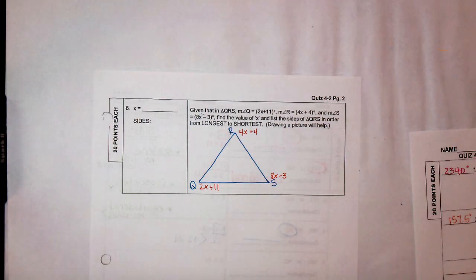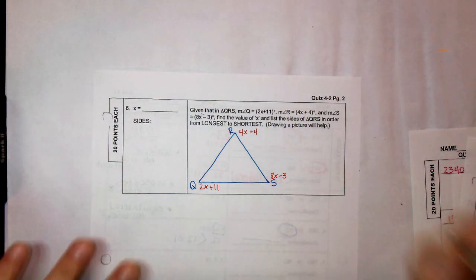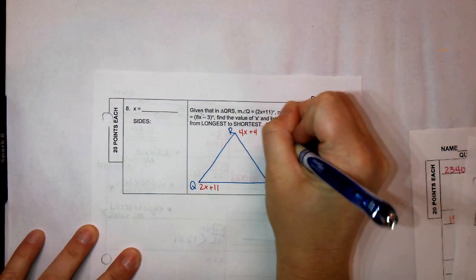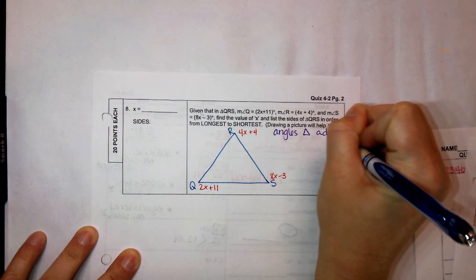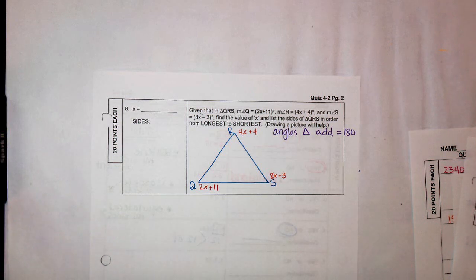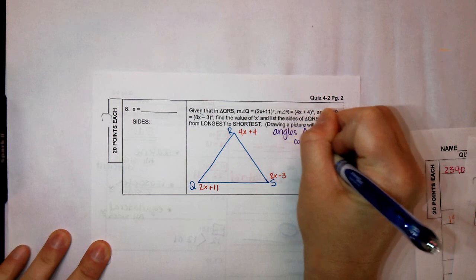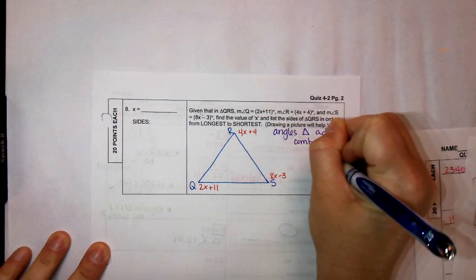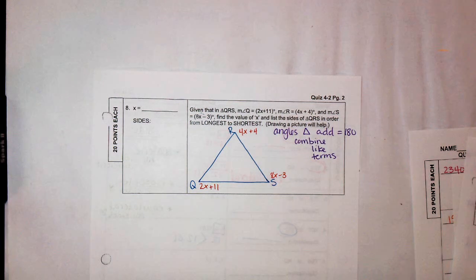That means when you combine R and Q, it equals S. Yeah, good. So the angles of a triangle, remember we're adding and equaling it to 180. Angles of a triangle, you add them. That means you're combining like terms. Remember? Combine like terms. That's what that means.